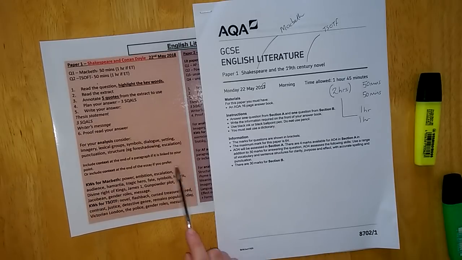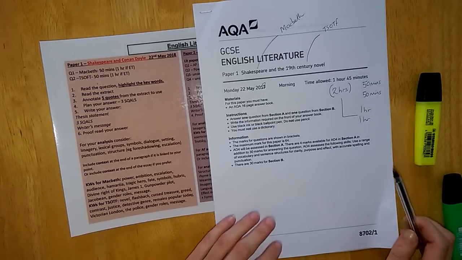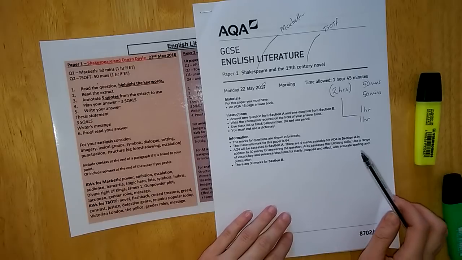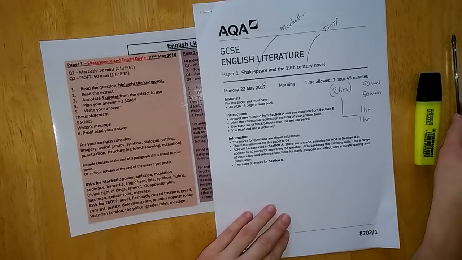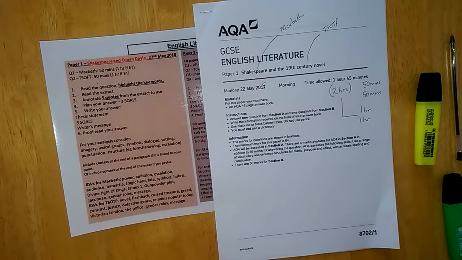There are keywords for Macbeth. You should have these on your posters at home. And there are keywords for The Sign of the Four. Make sure that you know the steps, you know all the key terms, and you know the text so well, we've studied them in class, and you'll be absolutely fine on the 22nd of May.